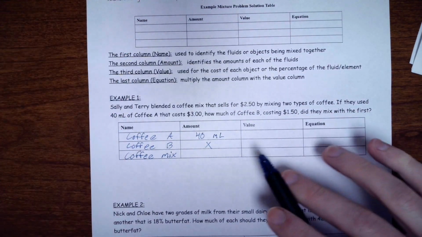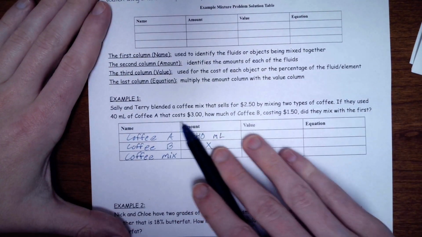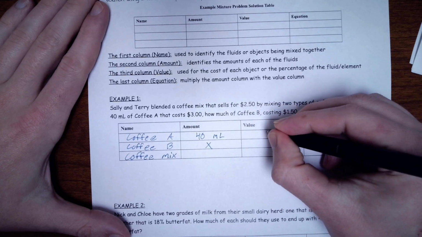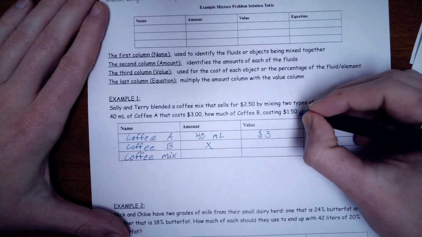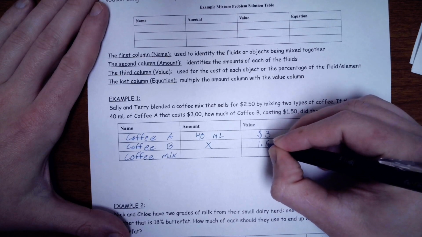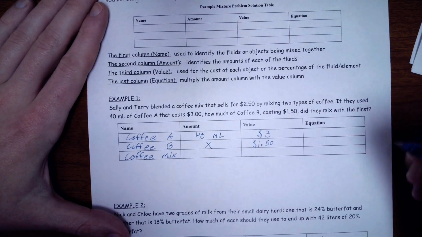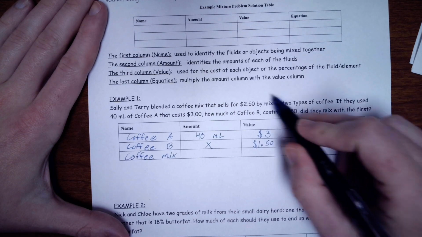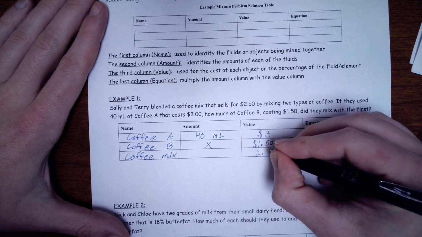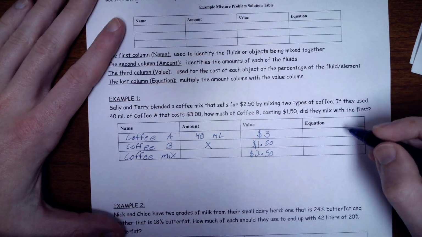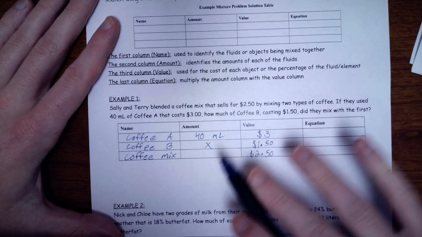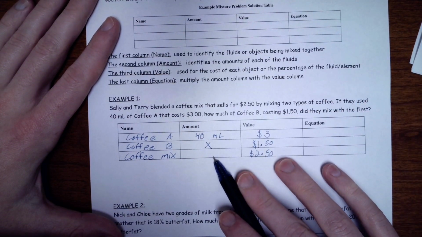In terms of the values, I know that coffee A costs $3. I know that coffee B costs $1.50. And lastly, I know that the mixture at the end costs $2.50, so I'm going to leave that here. Now, with the equation, rather, we actually missed something here, the amount for the coffee mix.